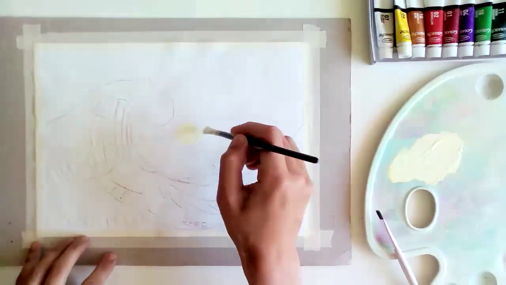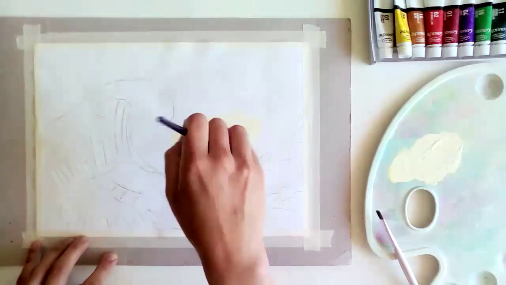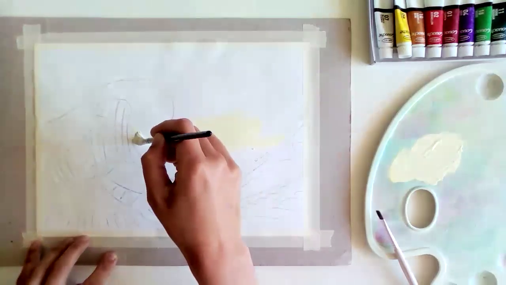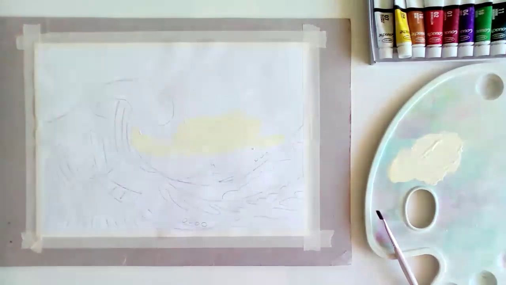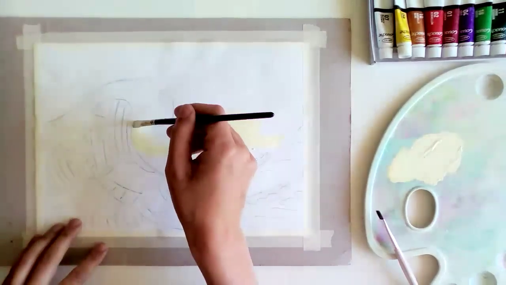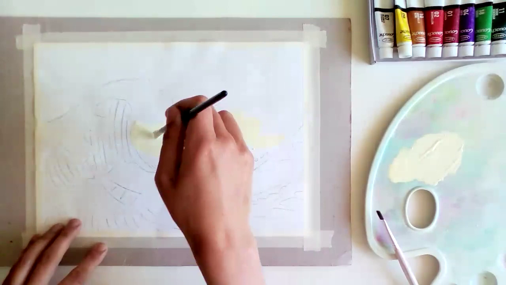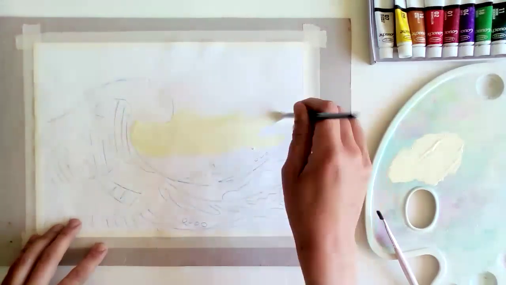Yeah. So all this part here at the bottom. Yeah. And you see my yellow now is very pale, so you can barely see it.